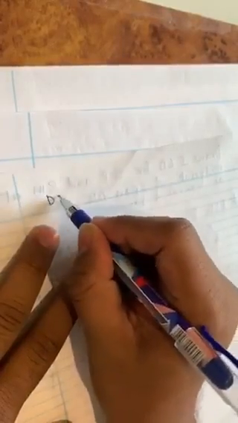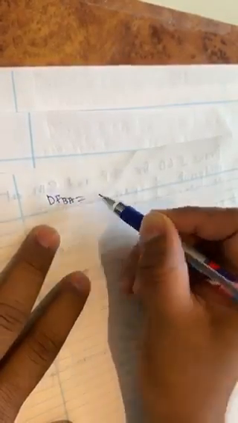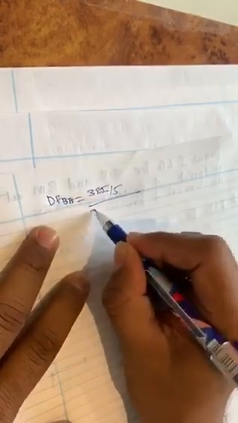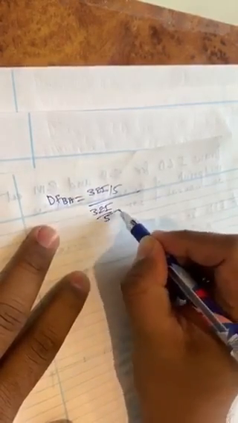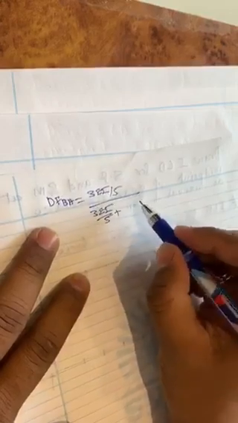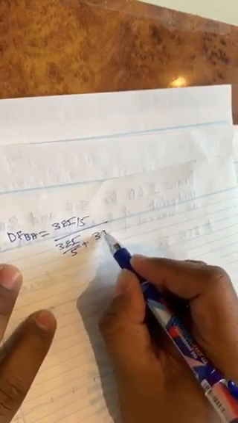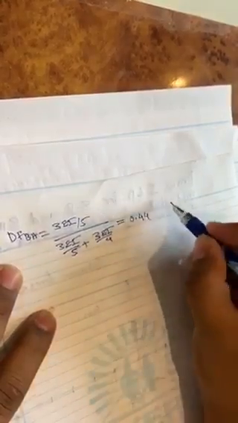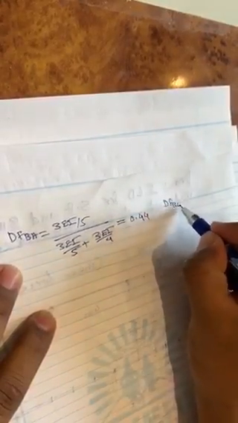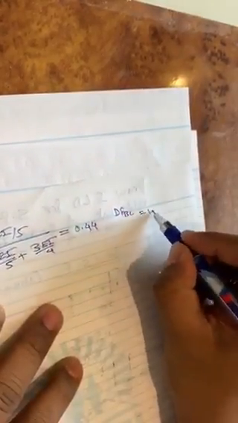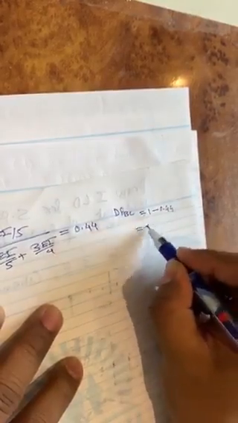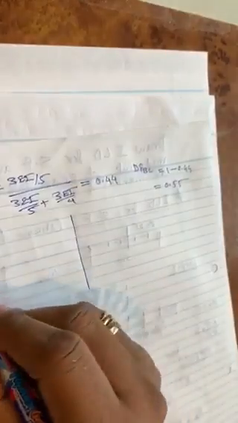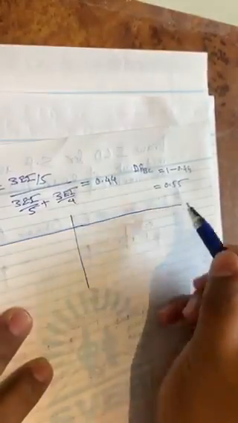So what will be the distribution factor? DFBA will be nothing but 3 EI by L, that is 5, divided by 3 EI by 5 plus 3 EI by L, the other span is 4, and if you do this it is 0.44, and DFBC will be how much? DFBC is 1 minus 0.44, which is equal to 0.56. Already we had calculated, so I am going fast. So now we will apply the moment distribution method.